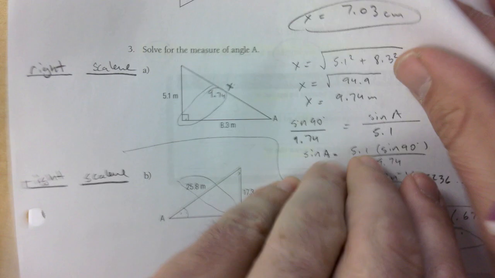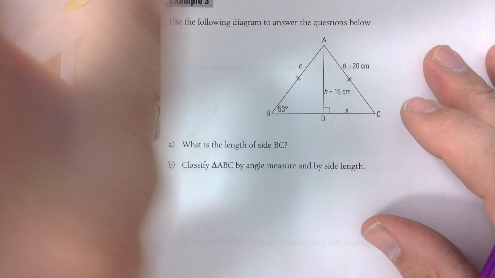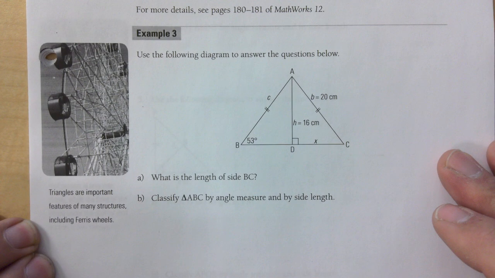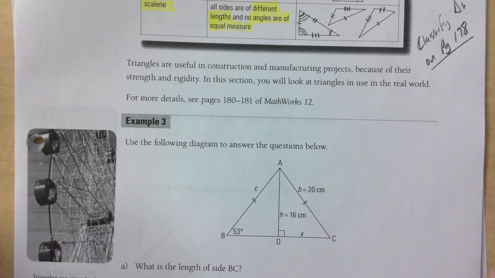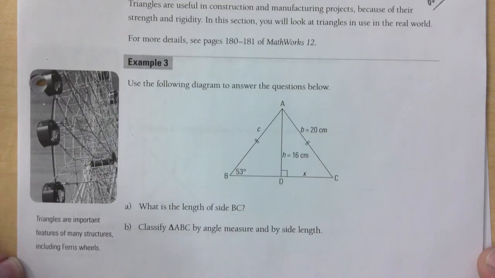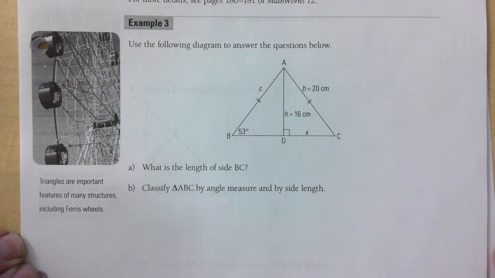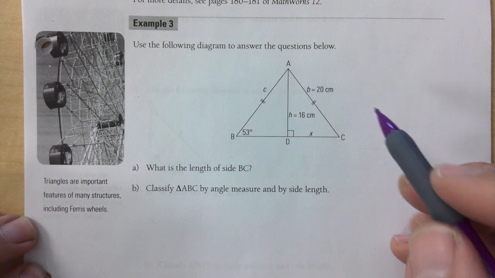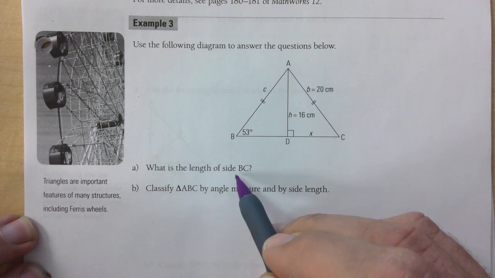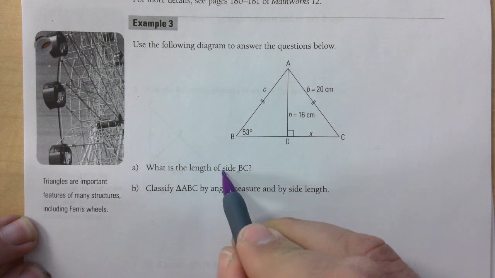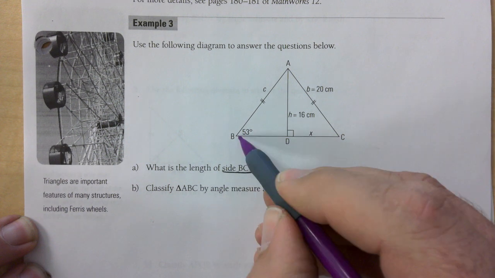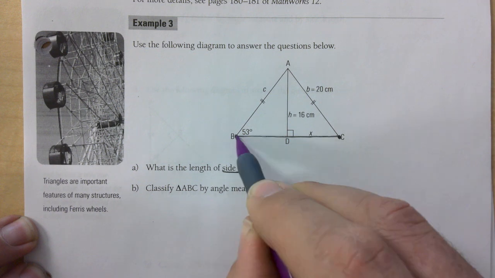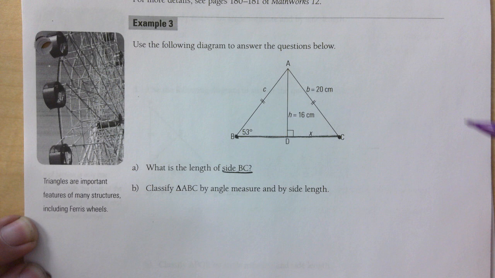Okay. So let's go and do that one that is a little harder. Maybe not for you, but so let's go to 180 again. It's underneath the tables we were given. Okay, use the following diagram to answer the question below. What is the side length of BC? So this is a side BC. That means that it's from B to C that they're wondering about. Right? What is this? Okay.